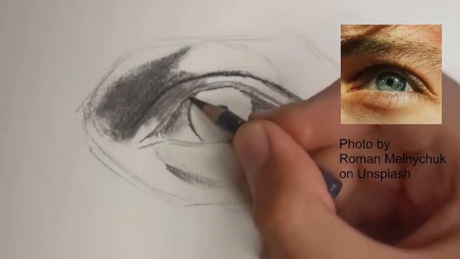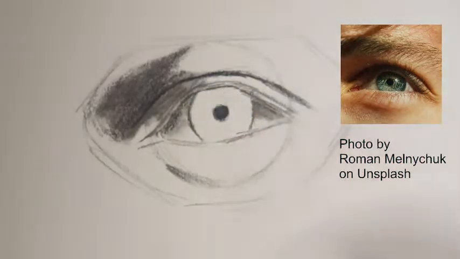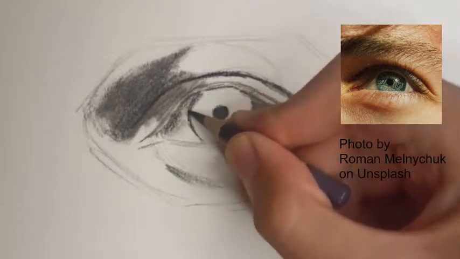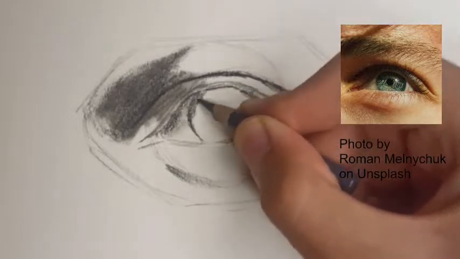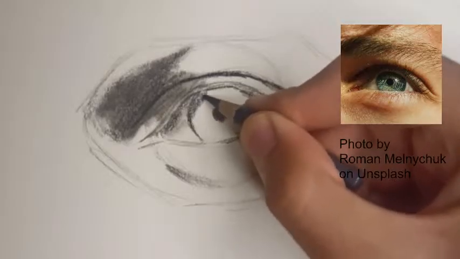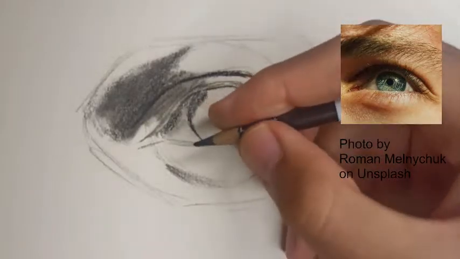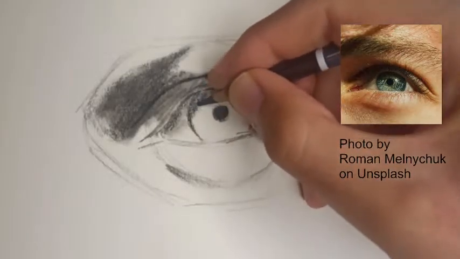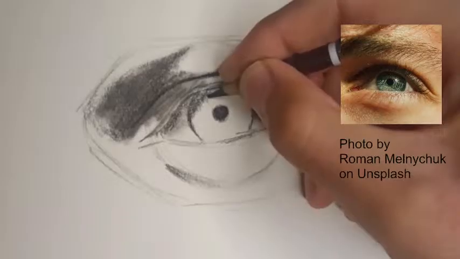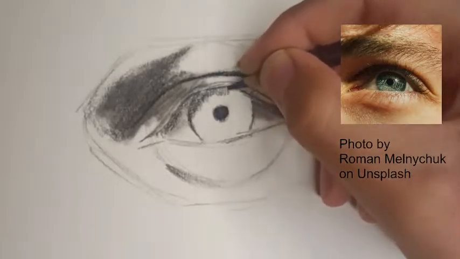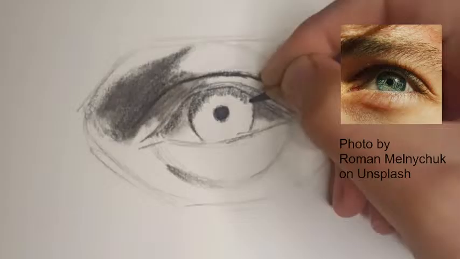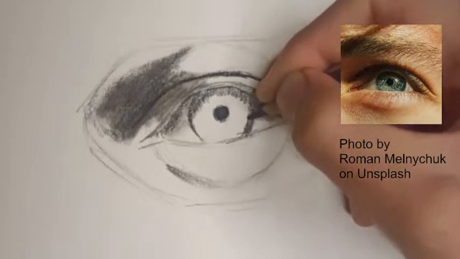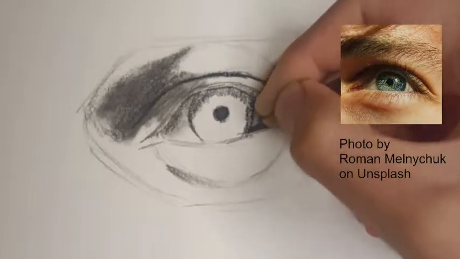This could take a little bit of time and requires patience. And I will move on to shading the iris too. I'm trying to observe just like this.